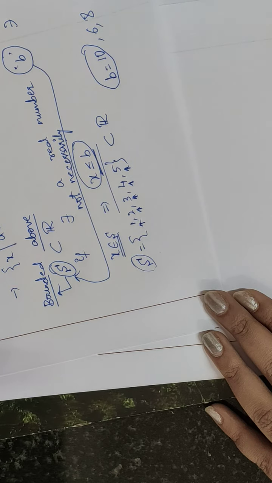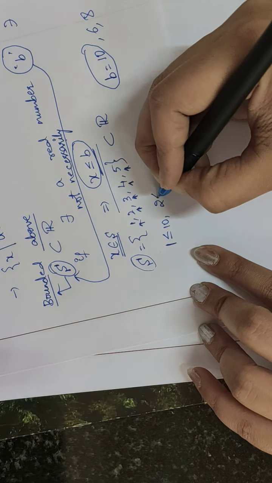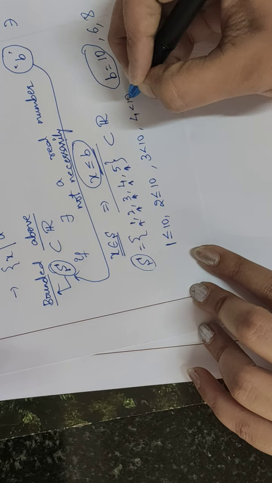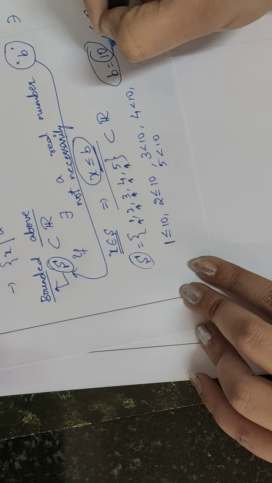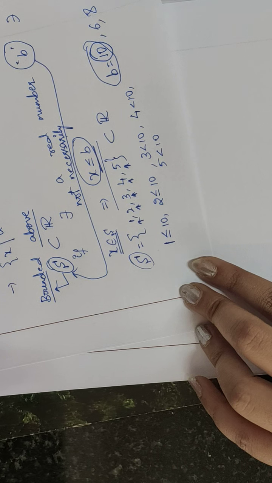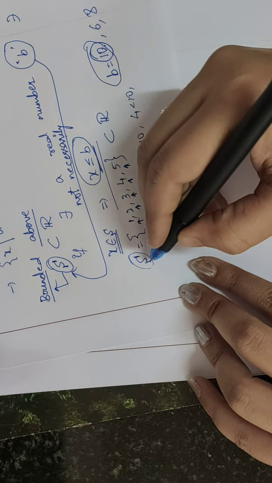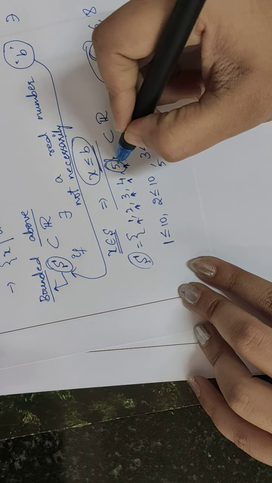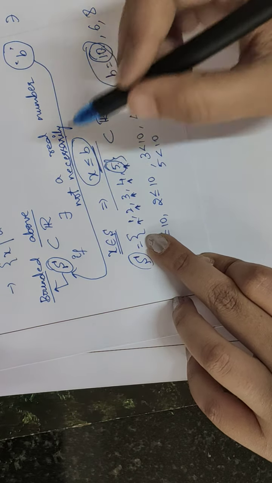If I consider B equal to 10, I can say that 1 is less than or equal to 10, 2 is less than or equal to 10, 3 is less than 10, 4 is less than 10, 5 is less than 10, right? So the number 10 is called an upper bound of S. I may choose 5 also. If you consider 5, it is a member of S and it satisfies this condition.